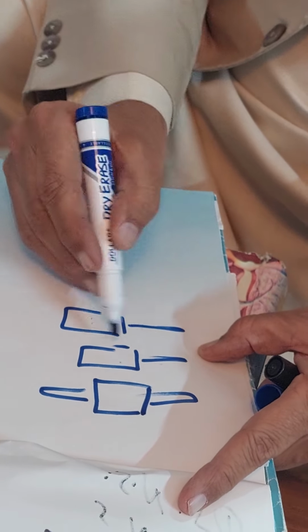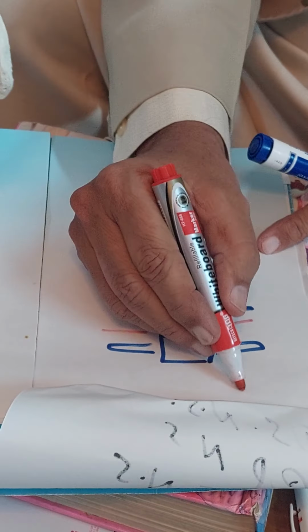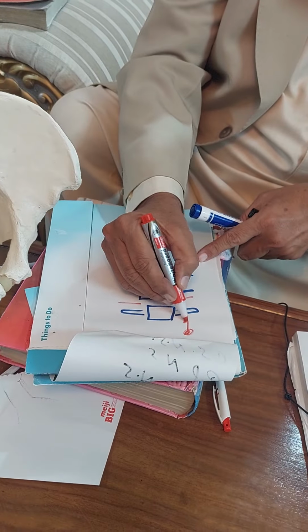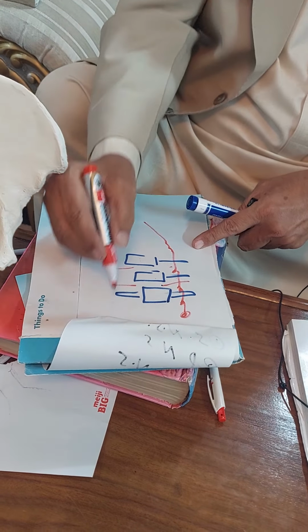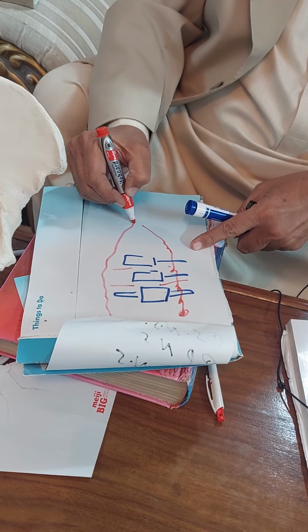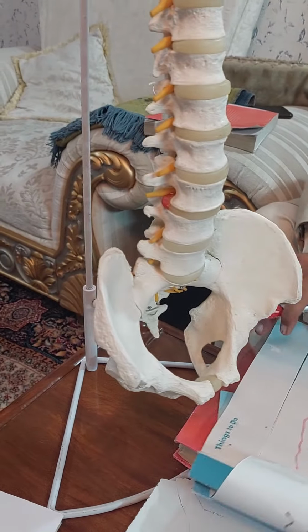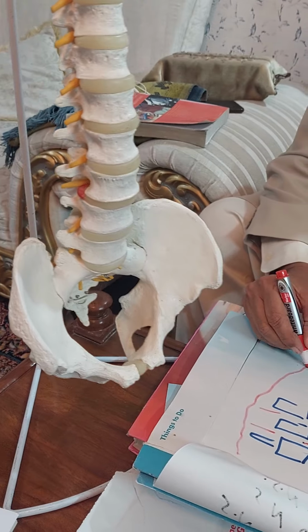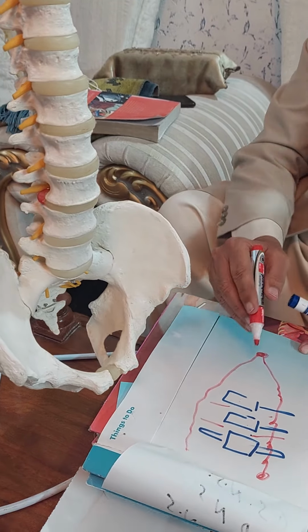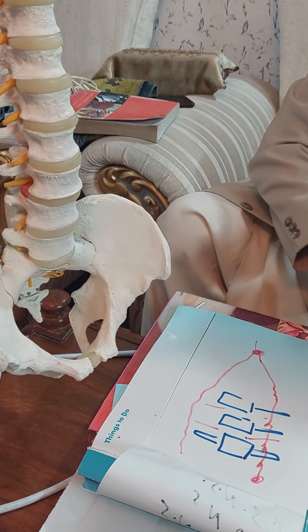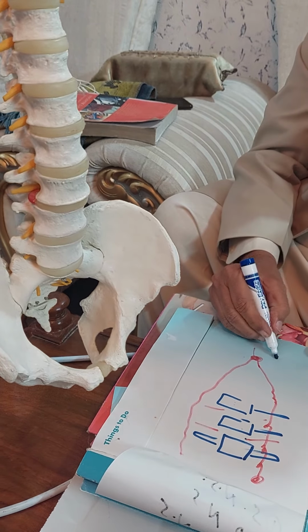From here come out the spinal nerves, and here lies the sympathetic ganglion, making the sympathetic chain, one on each side. Lower down, the two sympathetic chains unite with one another at a ganglion, and this ganglion where the two sympathetic chains unite is called the ganglion impar.